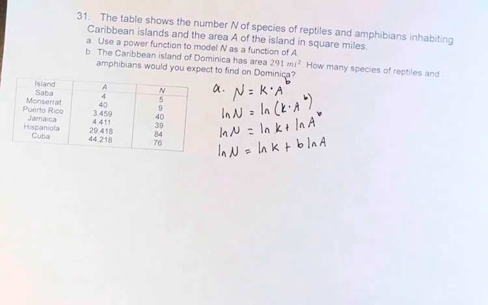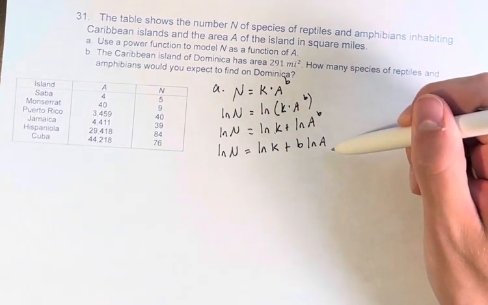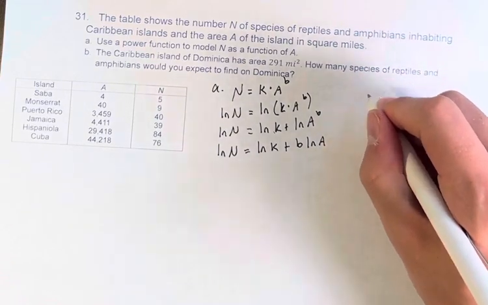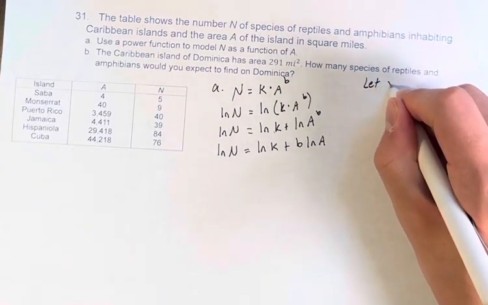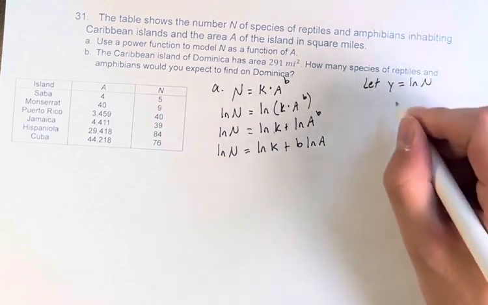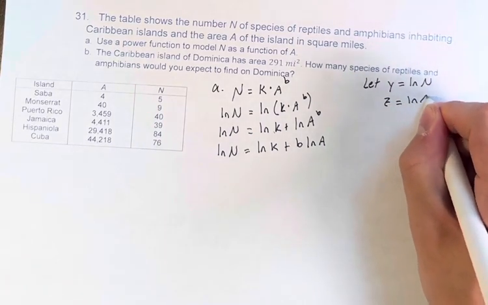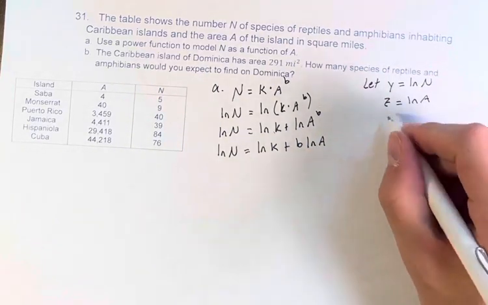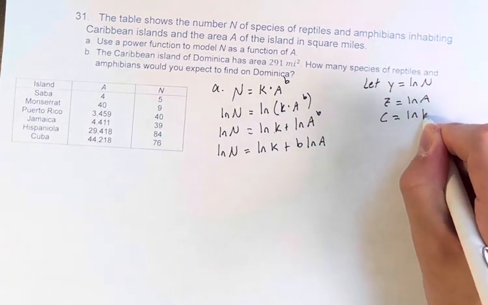And here we have a linear function. Might not look like that, but if we say let y equal ln of n and z equal ln of A, and we can do one last thing, let c equal ln of k.